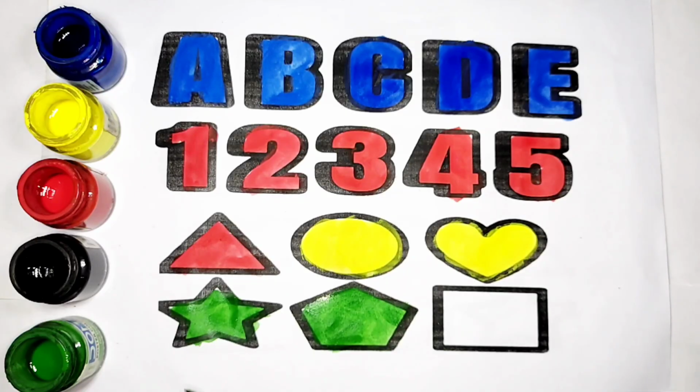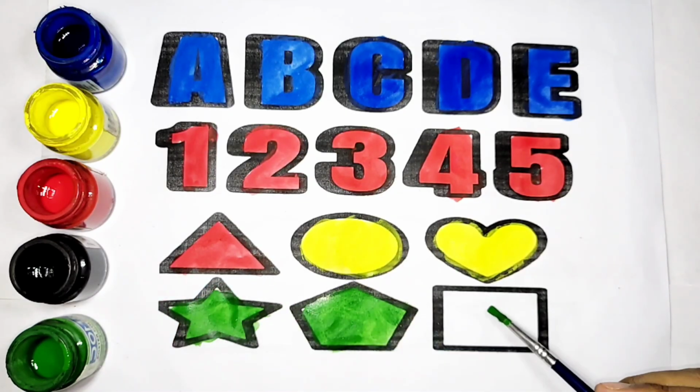And the last one is square. The shape of square.